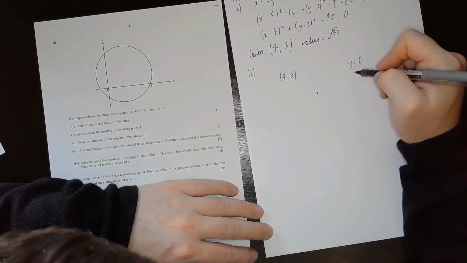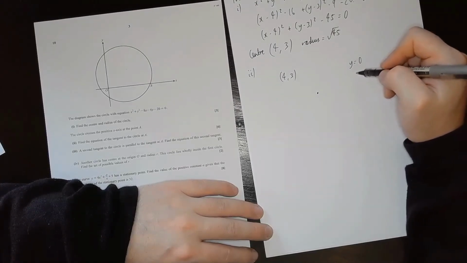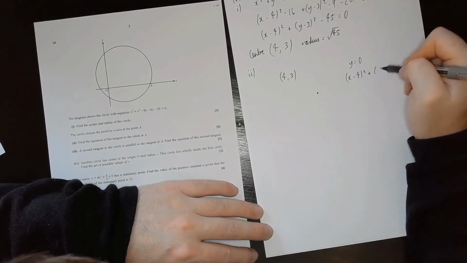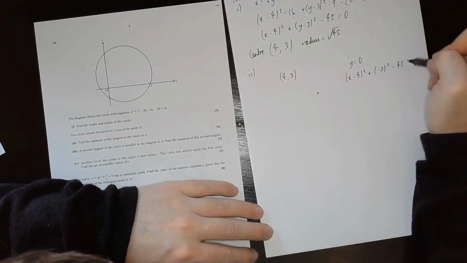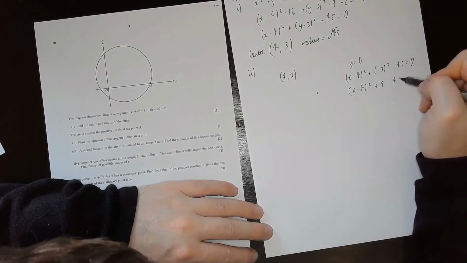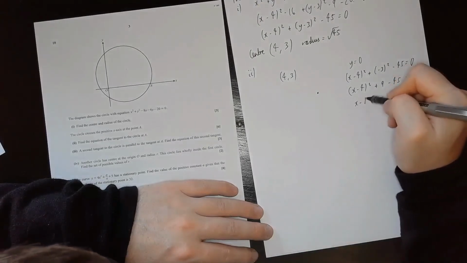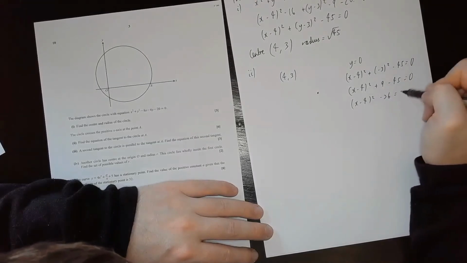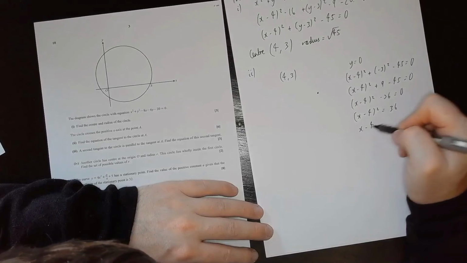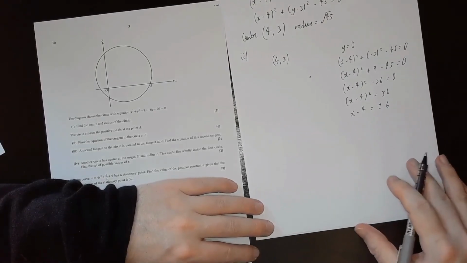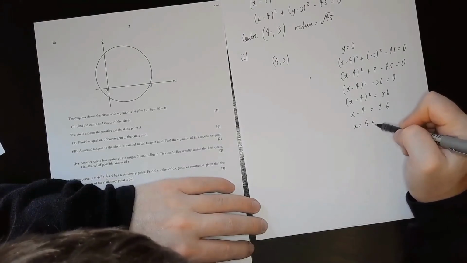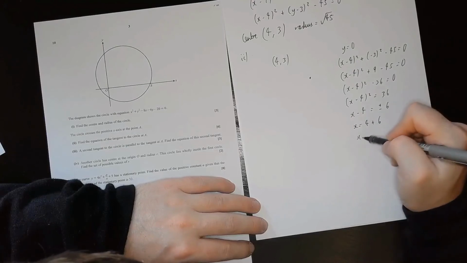So if we solve the equation of the circle, x minus 4 squared plus 0 minus 3 squared, it's going to be 4 plus 6, because we take the positive, so x equals 10 at that point.